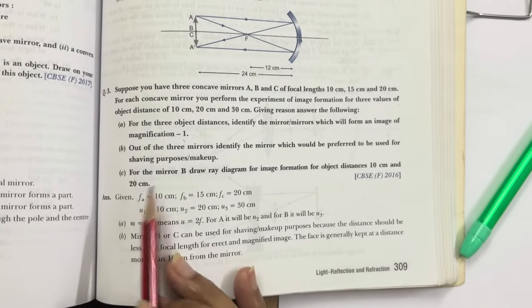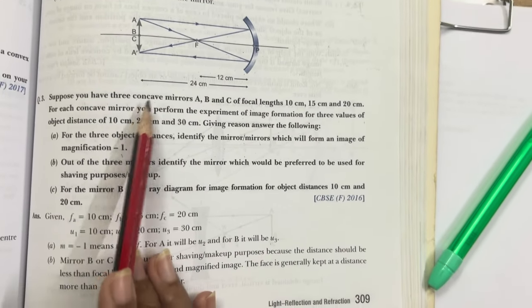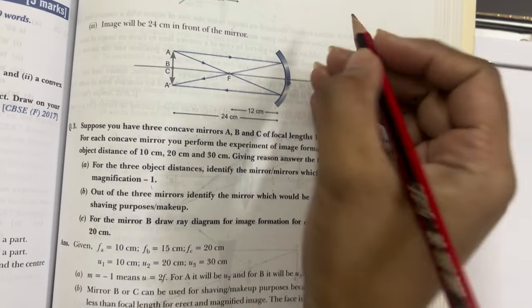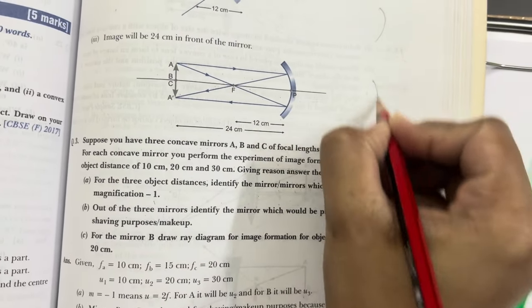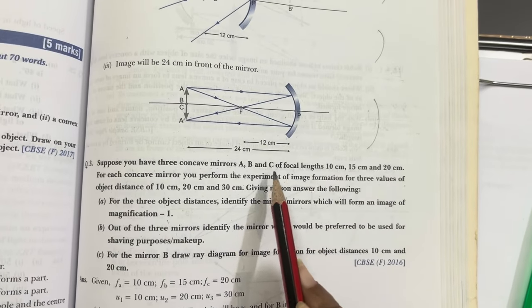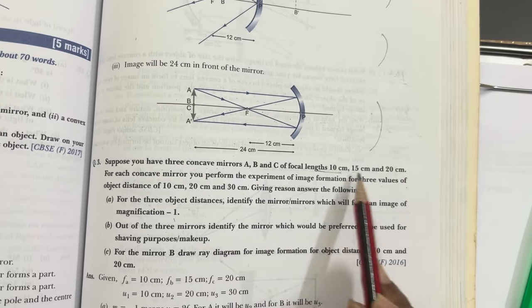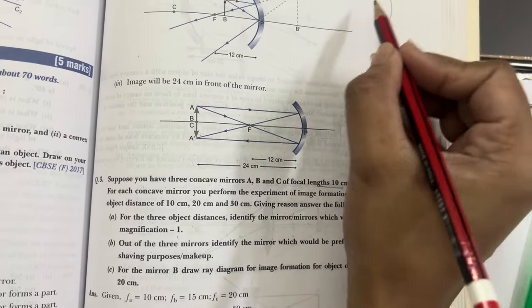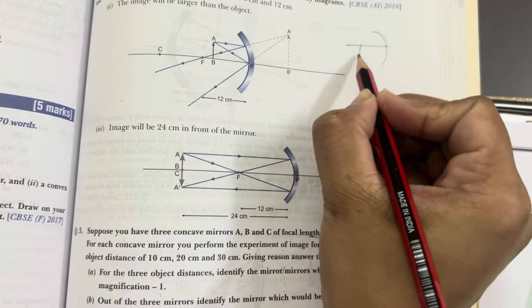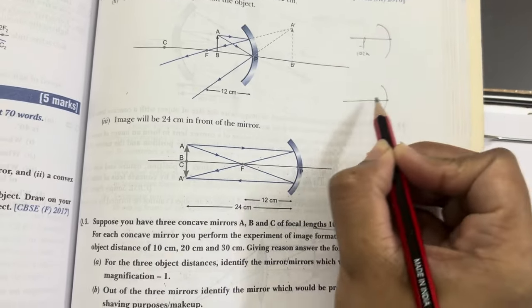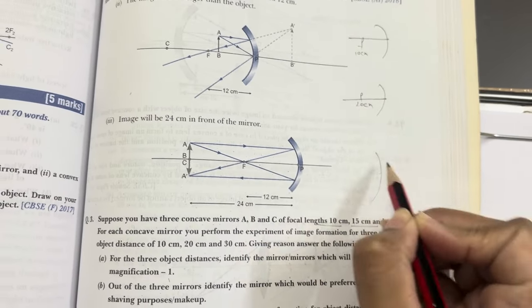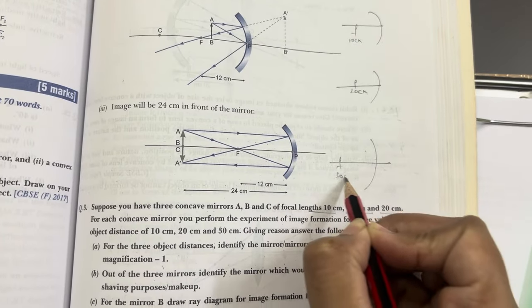Now, moving ahead, we have this question over here. Suppose you have 3 consecutive mirrors. They are talking about 3 mirrors, 1, 2, and 3. And then it says that the focal lengths of the 3 mirrors are 10 centimeters, 15 centimeters, and 20 centimeters. The first focal length is 10 centimeters, the second focal length is 15 centimeters, and the third focal length is 20 centimeters.